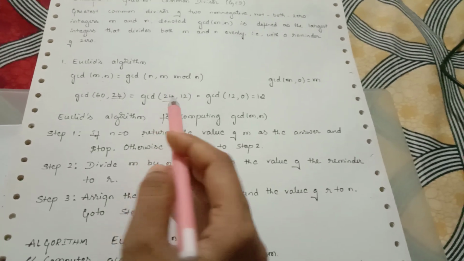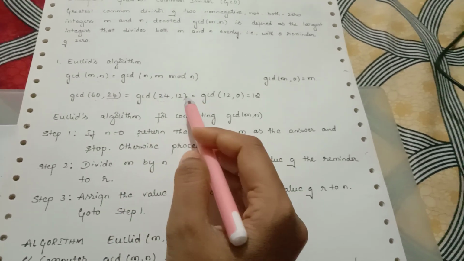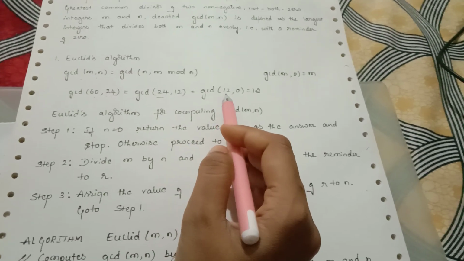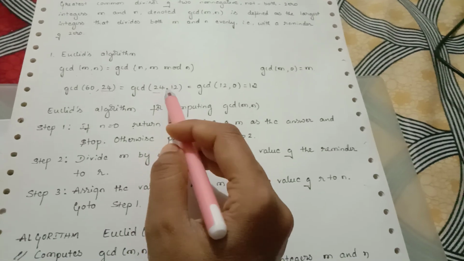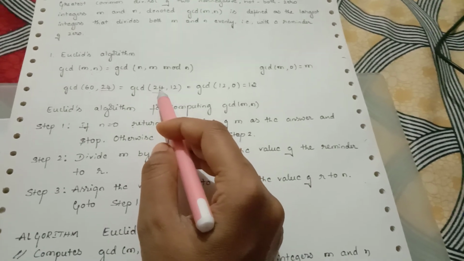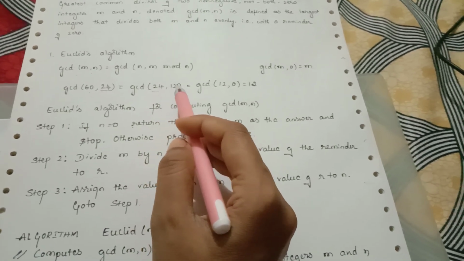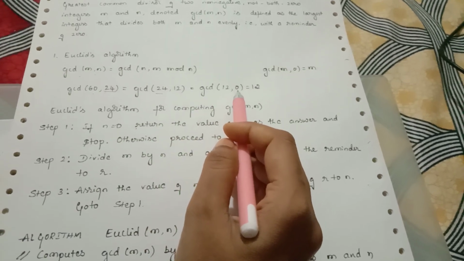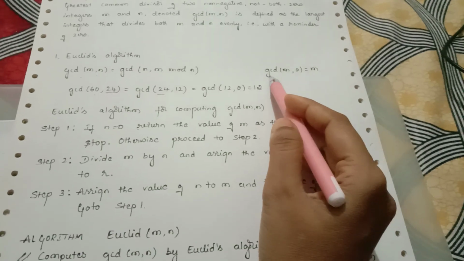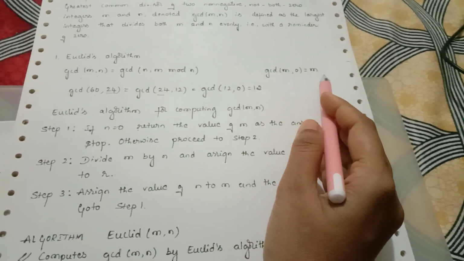Again apply the same formula. You can see here the first value is replaced by the n value, and the second by m mod n, that is 24 mod 12. When 24 is divided by 12, the remainder is 0. So now GCD of m comma 0 is equal to m.